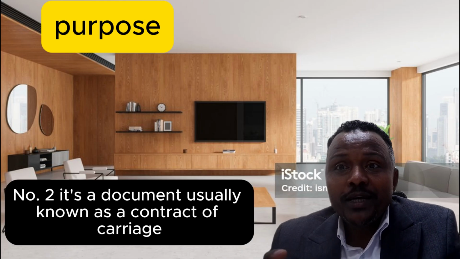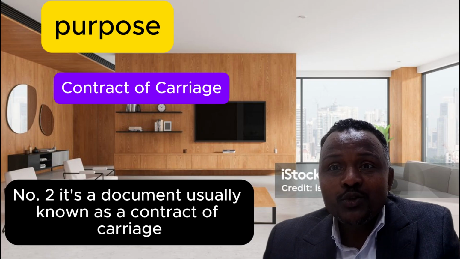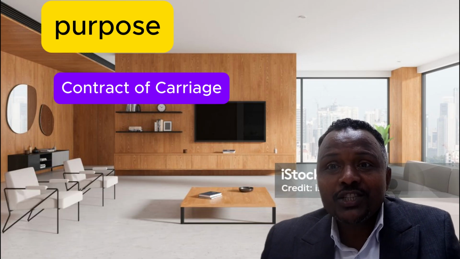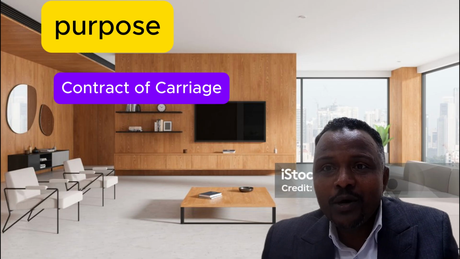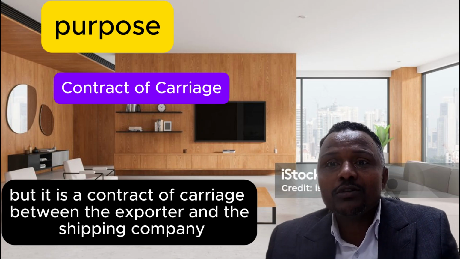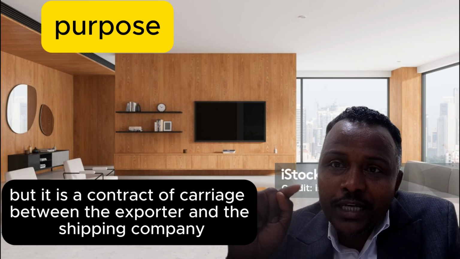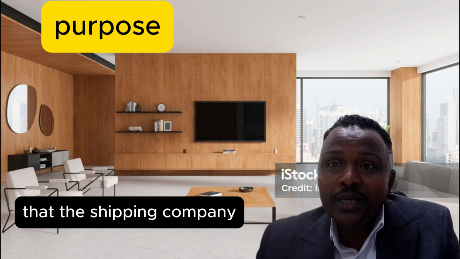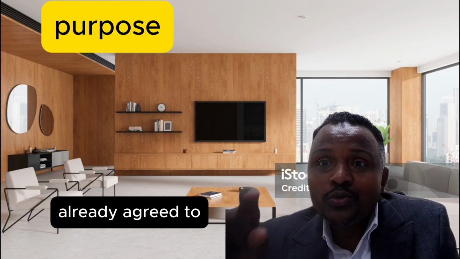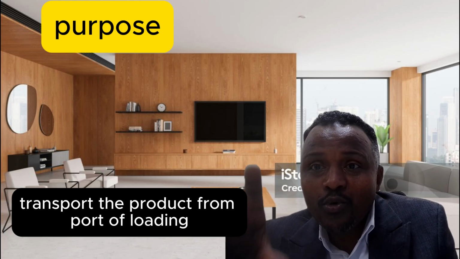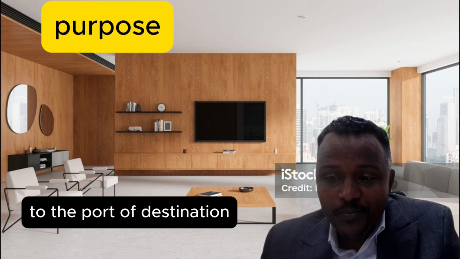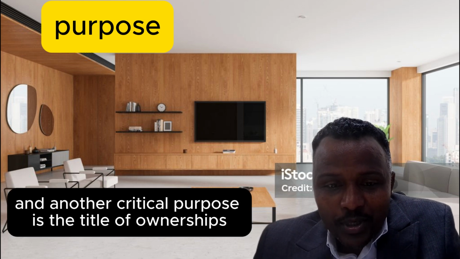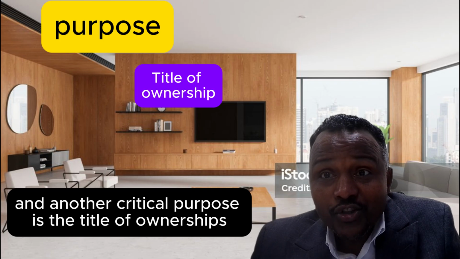Number 2, it's usually known as a contract of carriage. It's a simple one-page document, but it is a contract of carriage between the exporter and the shipping company, that the shipping company has agreed to transport the product from the port of loading to the port of destination. And another critical purpose is the title of ownership.